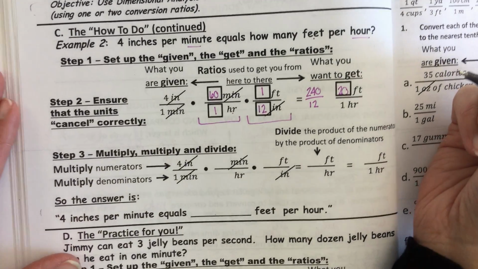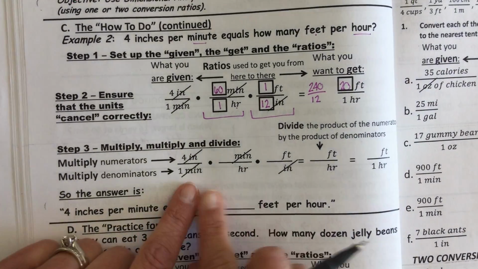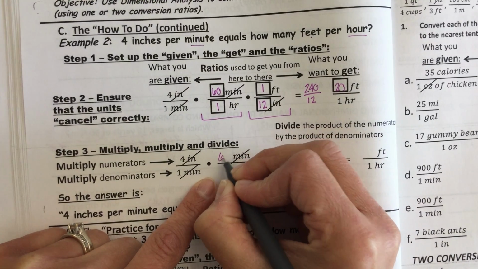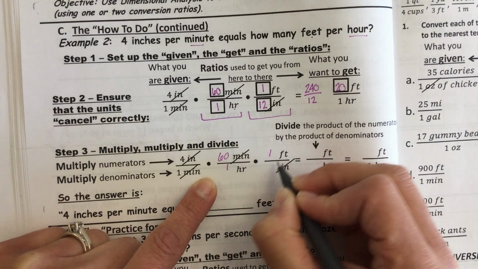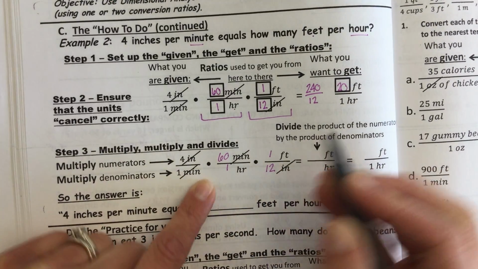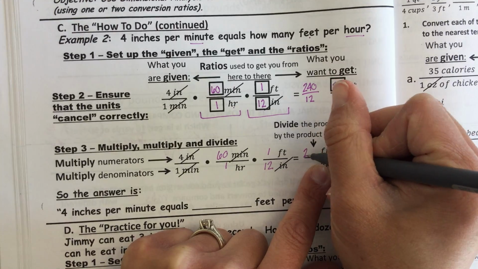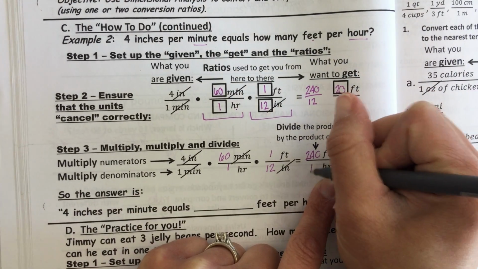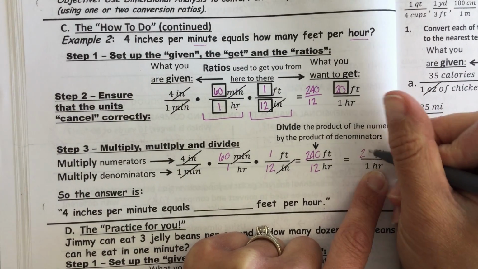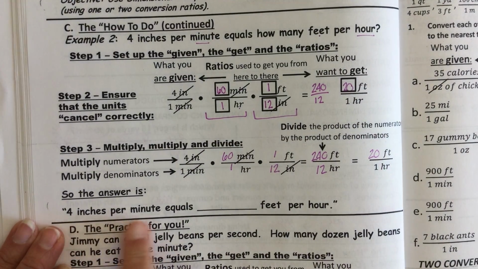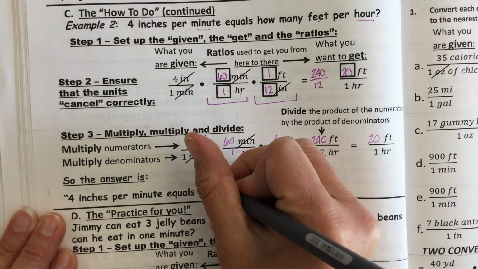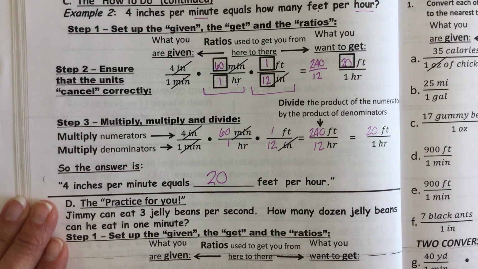So very similar to how you did it in your warm-up. If you want to fill this in down here, you also can. There's 60 minutes in 1 hour. There's 1 foot equals 12 inches. 4 times 60 times 1, you multiply the numerators, you get 240. Multiply the denominators, you get 12. And our final answer is 20. So 4 inches per minute equals 20 feet per hour.